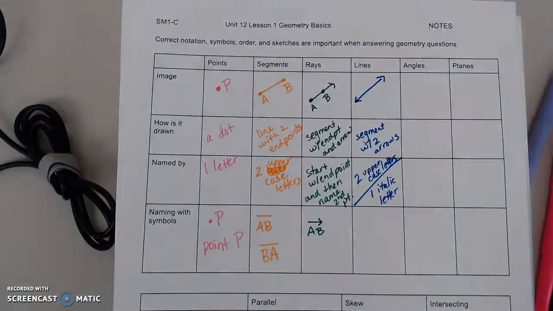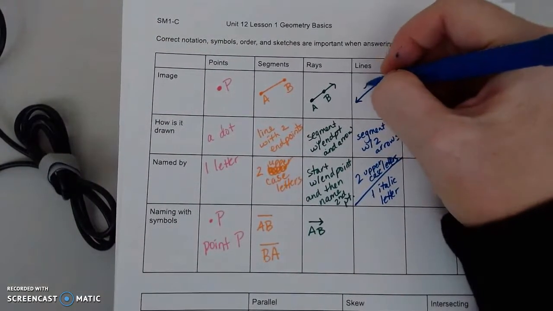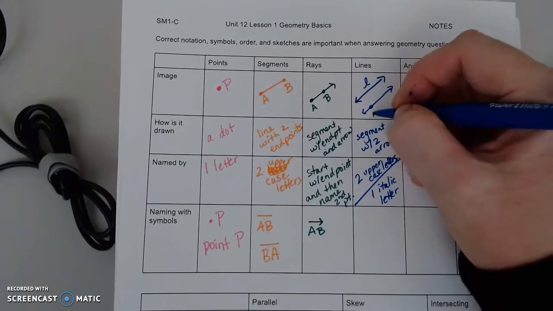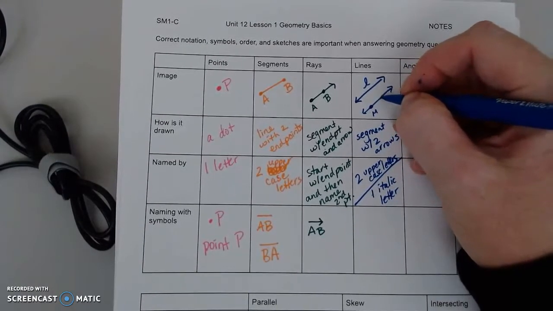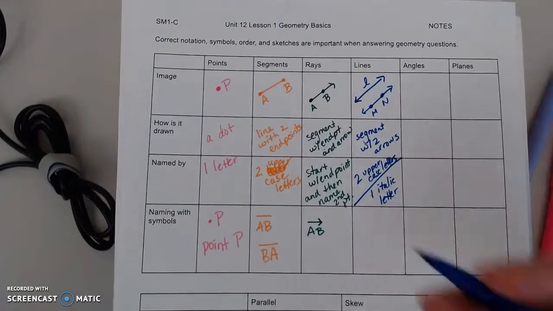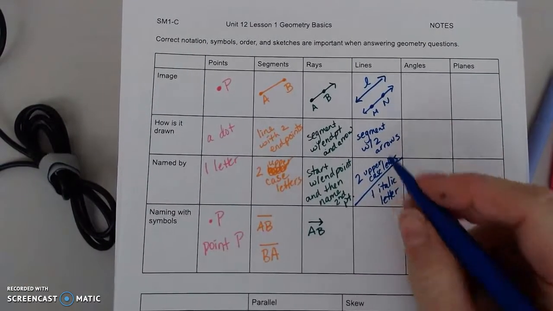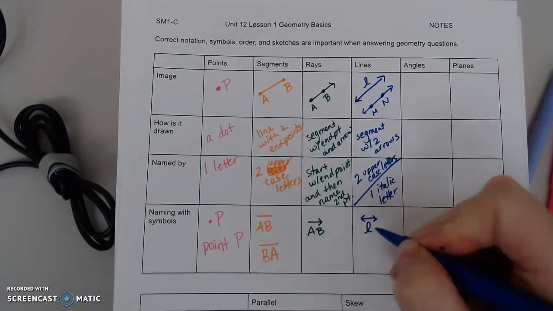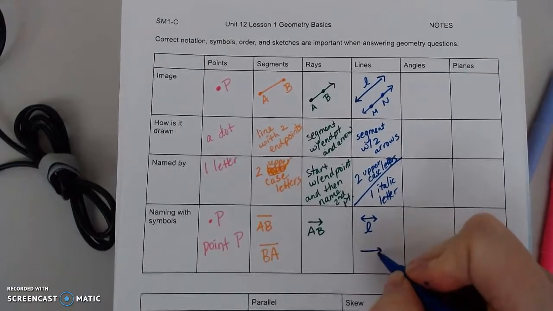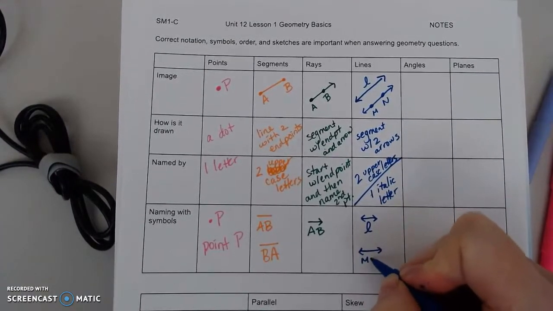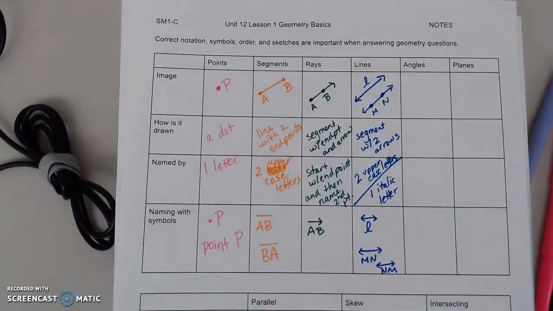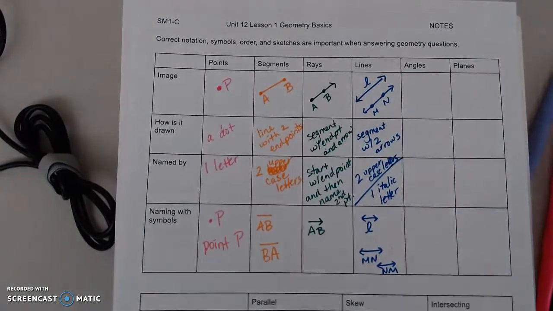Direction is not important. So they might call this line L, or you might see a line and they'll give you a couple of points. So for the symbol, you could say line L, or you could say line MN. I could also reverse this and say line NM. You just won't see that on answer keys.